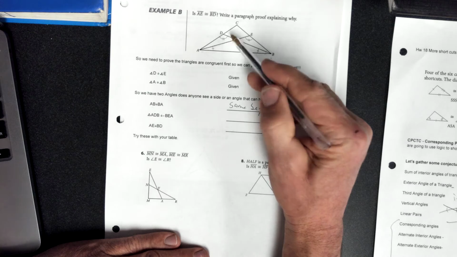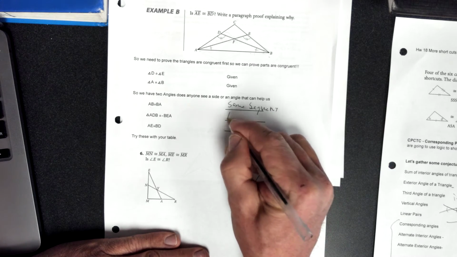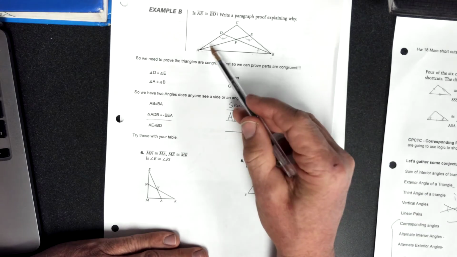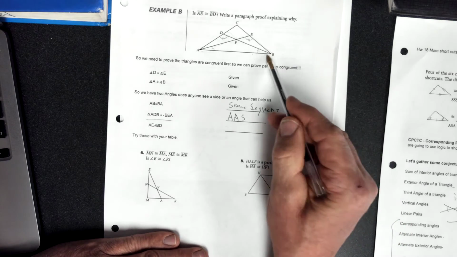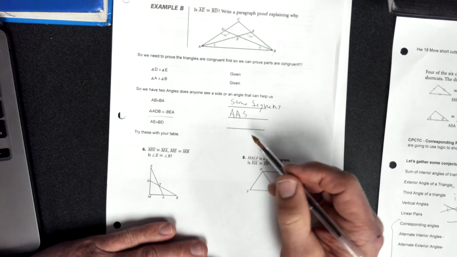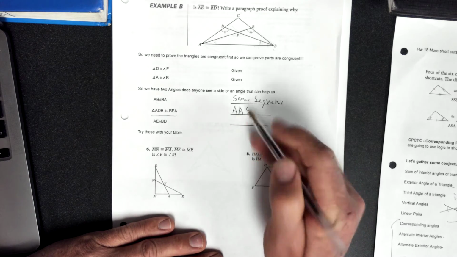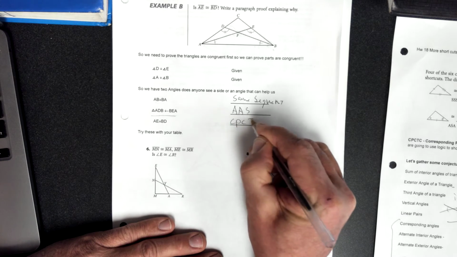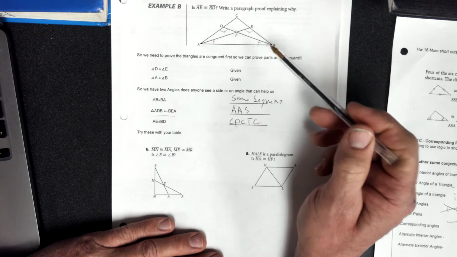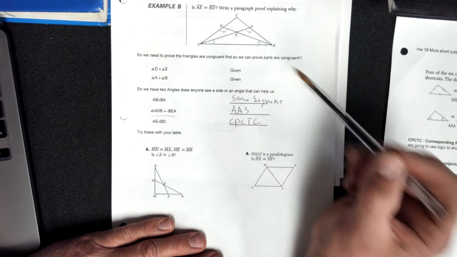So then I have angle, angle, side, so I can say that these two triangles are congruent, ADB and BEA, and you'll notice that they're written so that all the parts correspond. So now I can say CPCTC, because these two triangles are congruent, all the parts are congruent, and AE is congruent to BD.